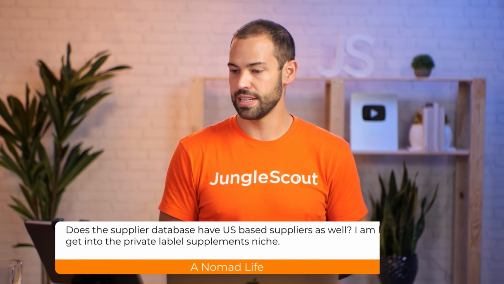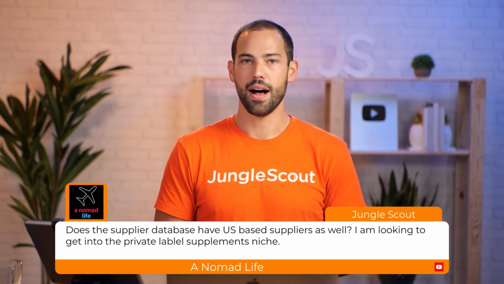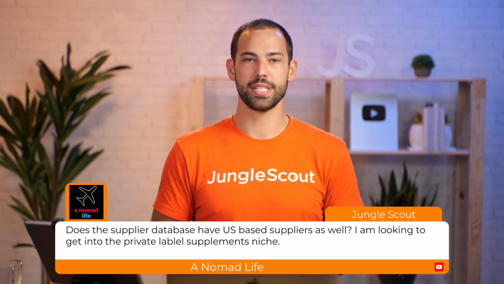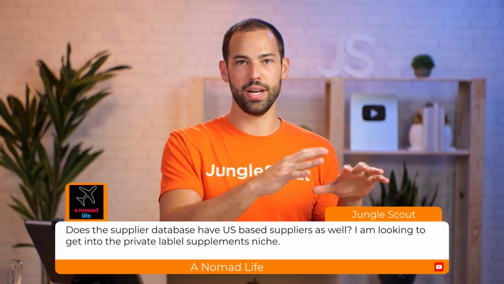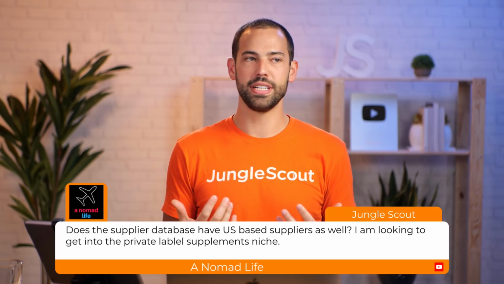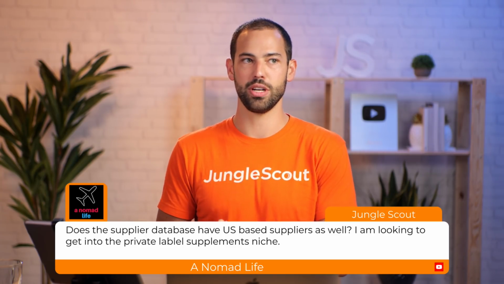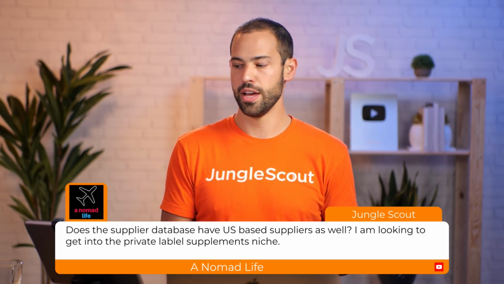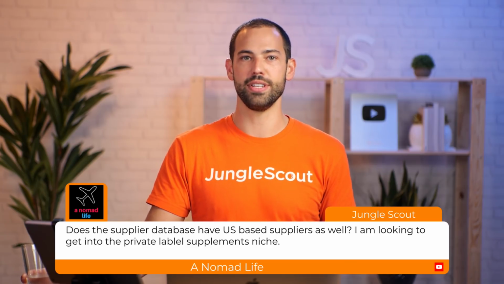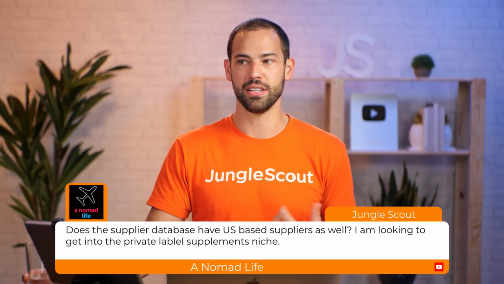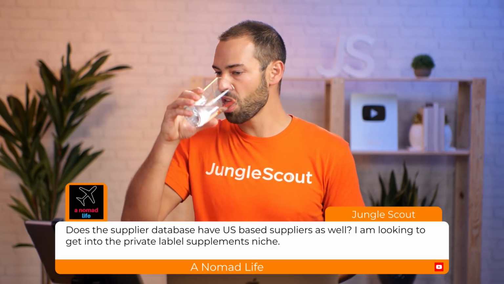This one says, does the Supplier Database have US-based suppliers as well? No, it does not. Since we're taking the data of all the information of imports into the US, it covers all factories from outside of the US, but there's not any supplier information from US factories. So that is kind of on the roadmap of something we'd like to add in the future. It would be a different data source, but we have some good ideas for how we go about doing that. But right now, it is only factories that are outside of the US.